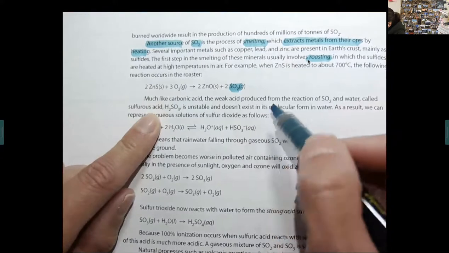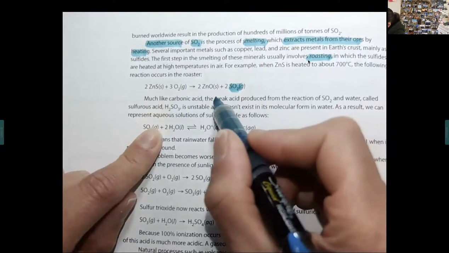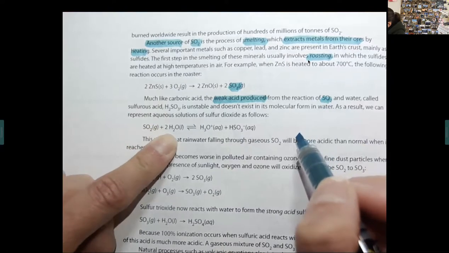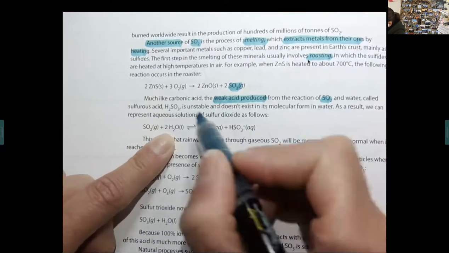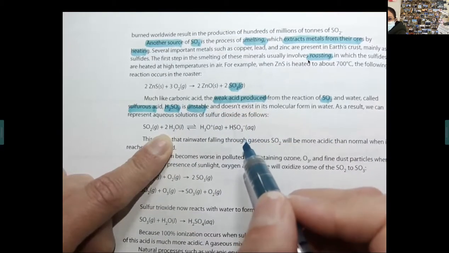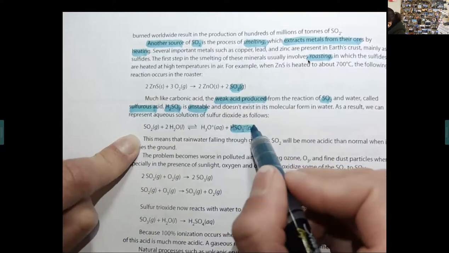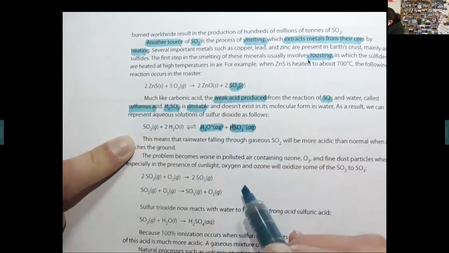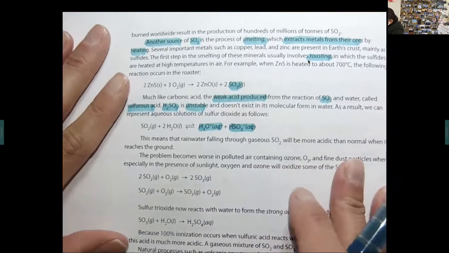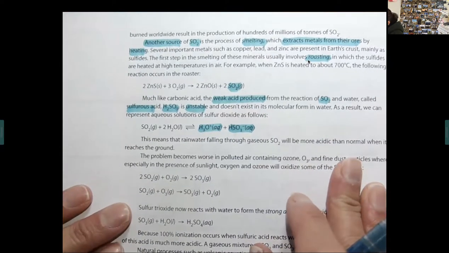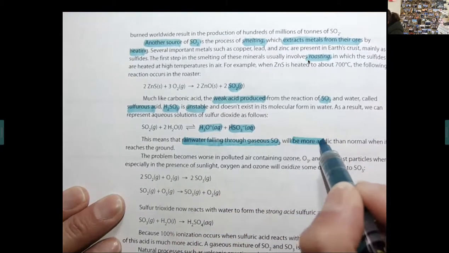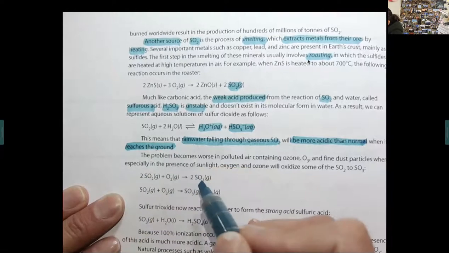And then the weak acid that's produced from the reaction of sulfur dioxide with water would be sulfurous acid, which is unstable, and it doesn't stay in that form. And you're going to end up getting a couple of ions, notably a hydronium ion, which makes it acidic. And rainwater falling through gaseous sulfur dioxide will be more acidic than normal water when it reaches the ground.